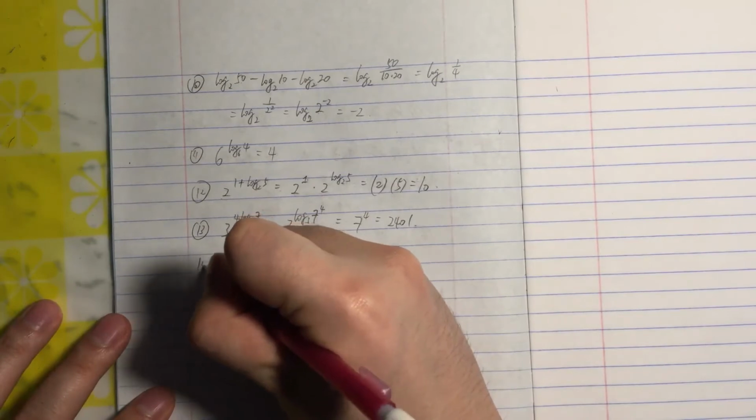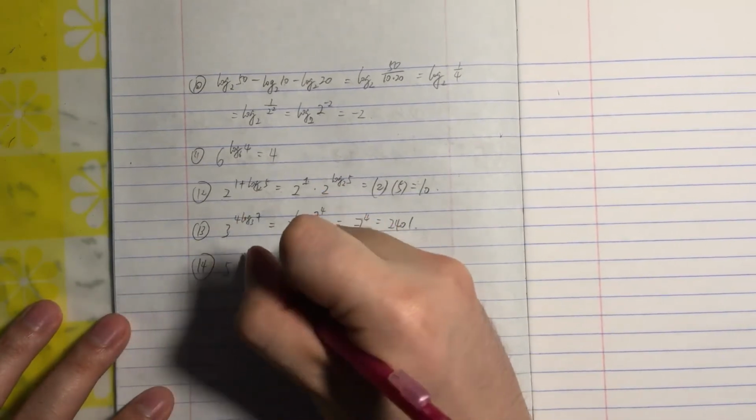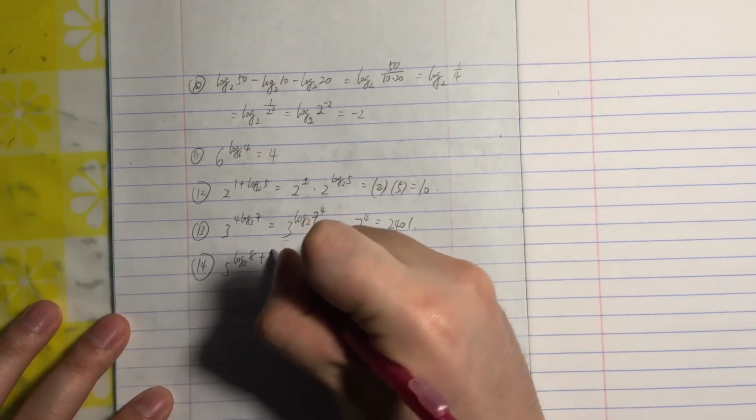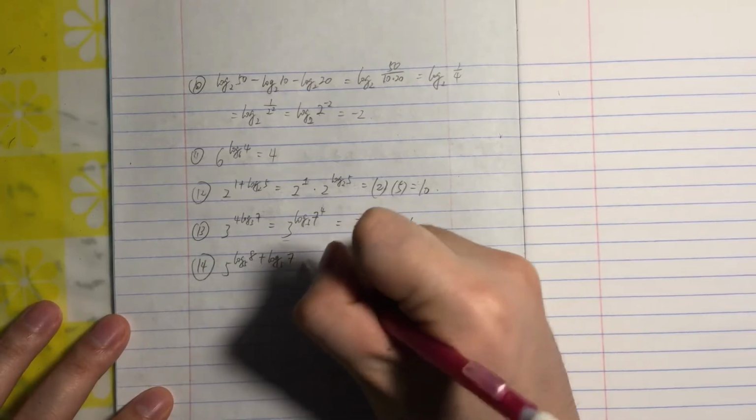Next example. 5 to the power of log base 5 of a plus log base 5 of 7.